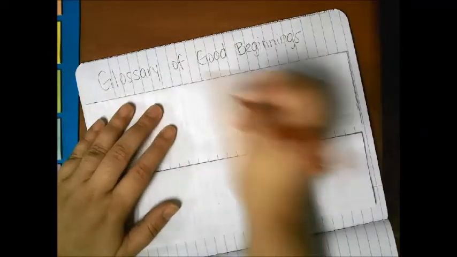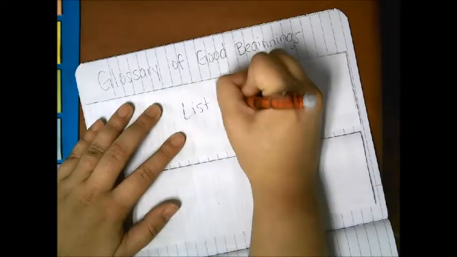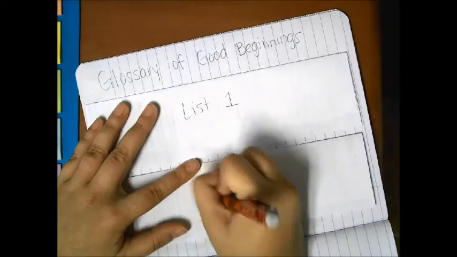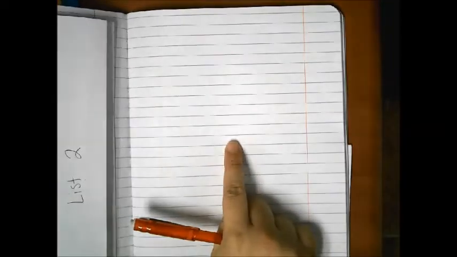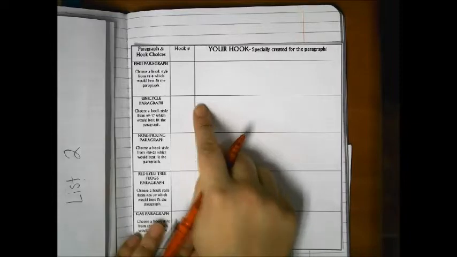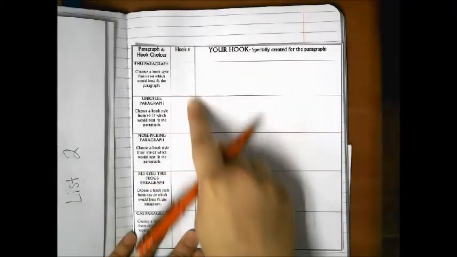Now I know I don't go back into my table of contents right now. That's because I go back in the end and do it all at the same time. I just put list 1 and list 2 so it makes it easier for me to remember where to start. Now I'm going to go to my next blank page, and I'm literally just taking the next page out of my packet and cutting around the box.